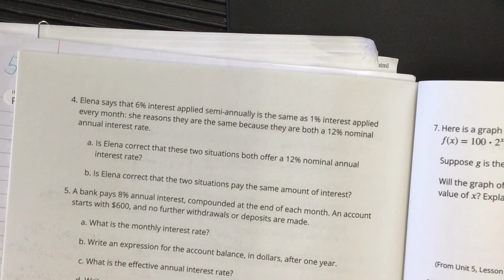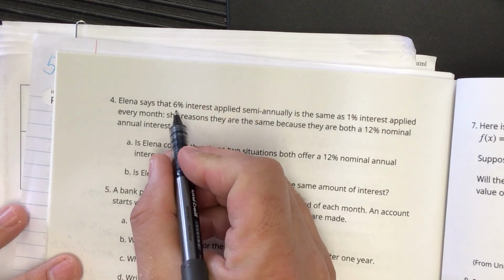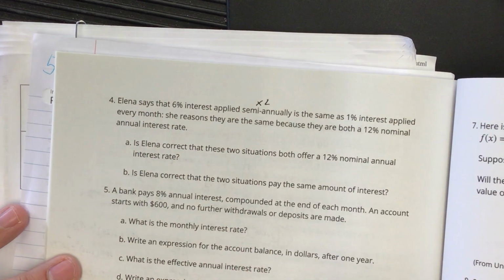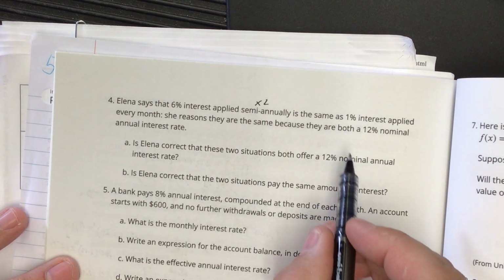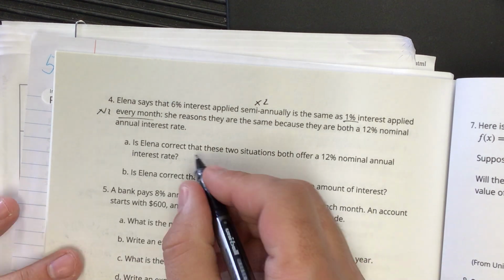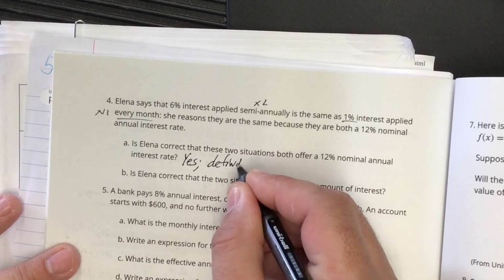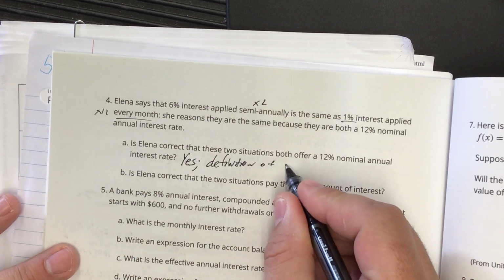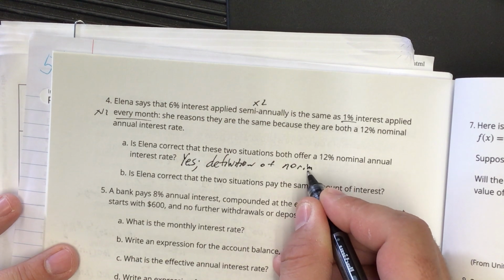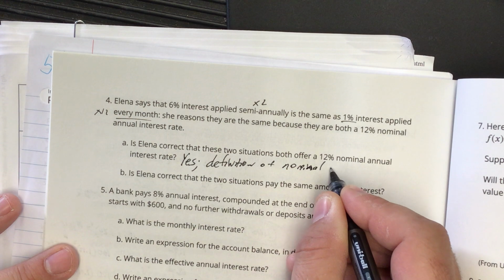Question number 4. Do you agree? Well, 6% interest happening twice is 12%. 1% interest happening 12 times is 12%. So she is correct. That is the definition of nominal interest rate.